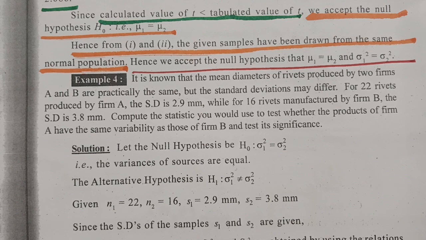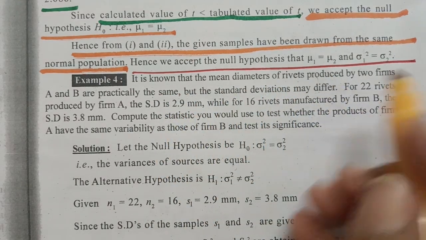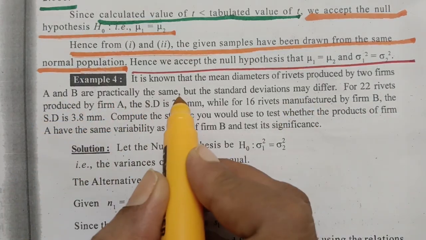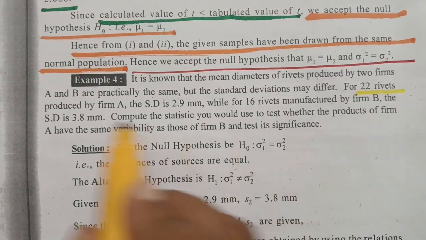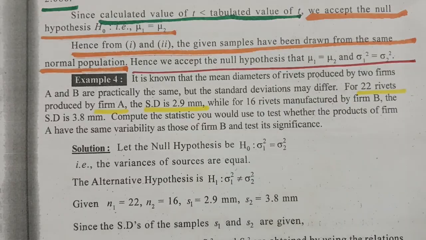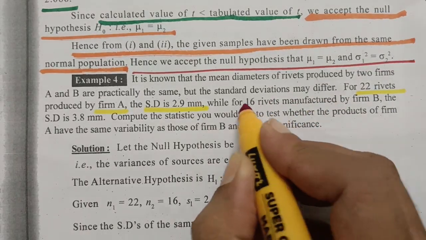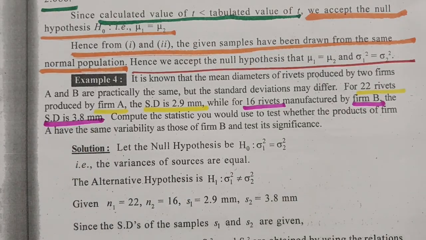So what is this fourth question here? It is known that the mean diameters of the rivets produced by the two firms A and B are practically the same, but the standard deviations may differ. For 22 rivets produced by firm A, the standard deviation is 2.9, while for 16 rivets manufactured by firm B, the standard deviation is 3.8 mm.